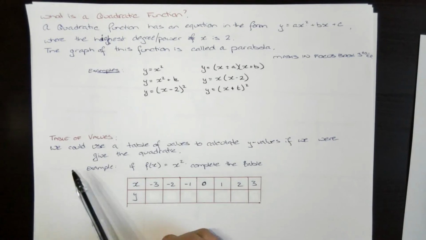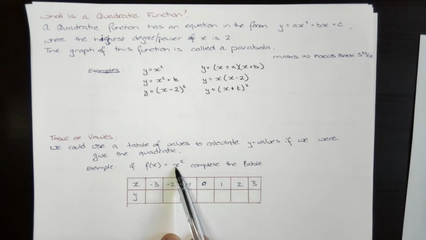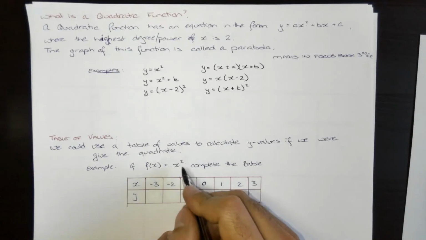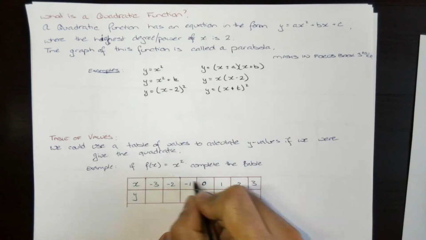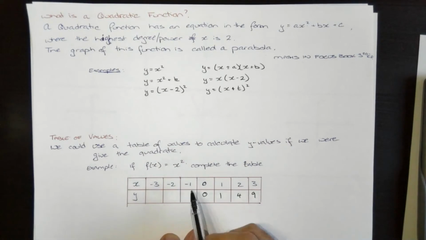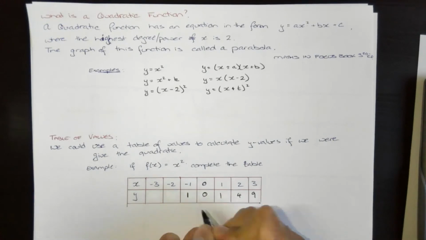We can use a table of values to calculate some coordinates for quadratics. For example, here we have f of x equals x squared, and we're going to fill in the table. I'm going to plug these values of x into this equation. So when x equals 0, 0 squared is 0, 1 squared is 1, 2 squared is 4, and then 3 squared is 9. And when I use my negatives, negative 1 squared, so negative 1 times negative 1 is positive 1, because 2 negatives make a positive.